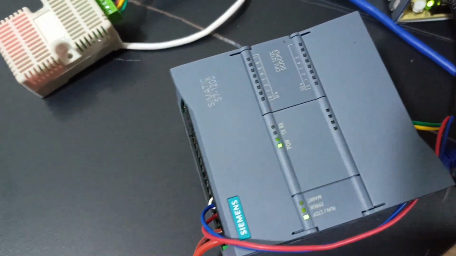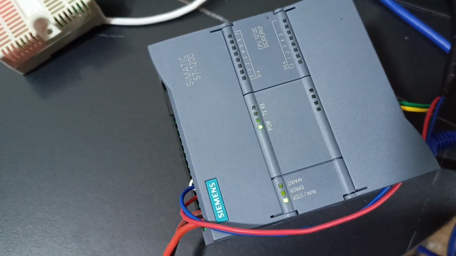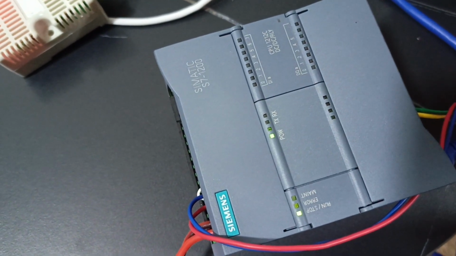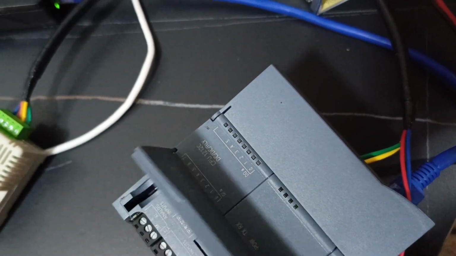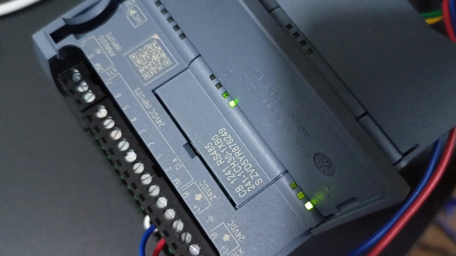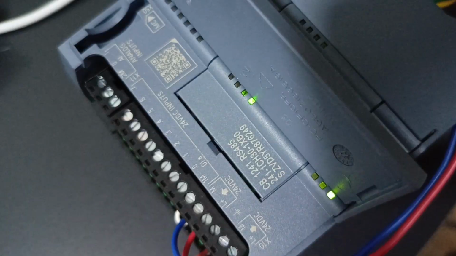This is a Siemens SIMATIC S7-1200 CPU 1212 DC relay PLC, and it has an RS485 module, CB1241 RS485.